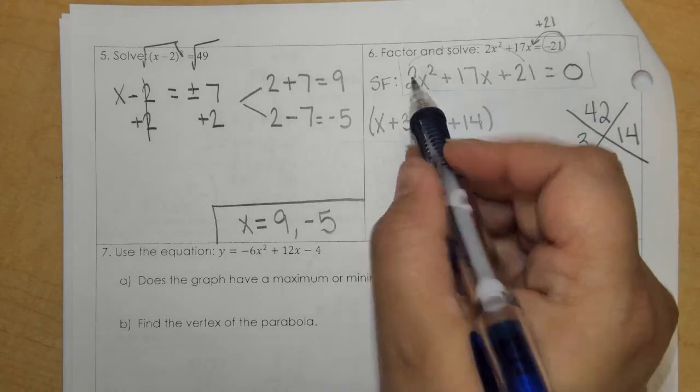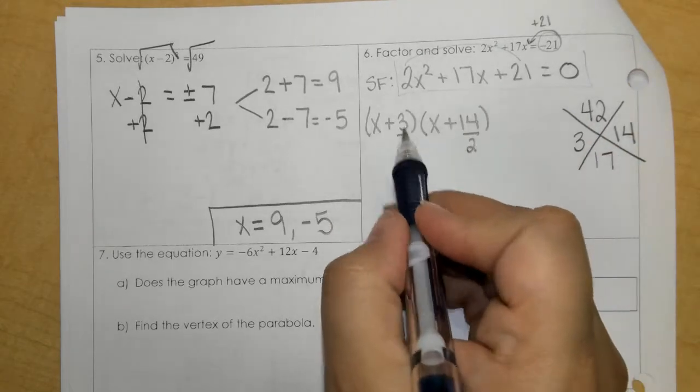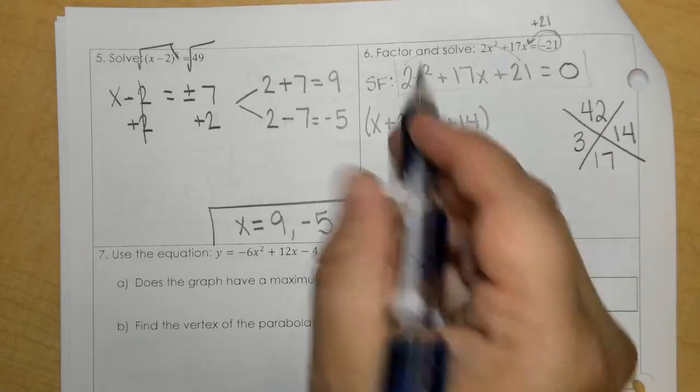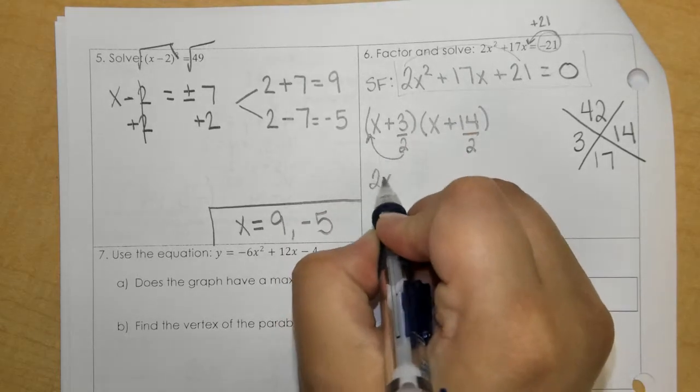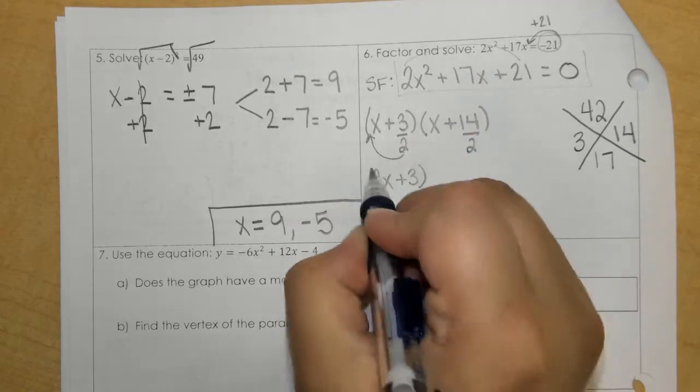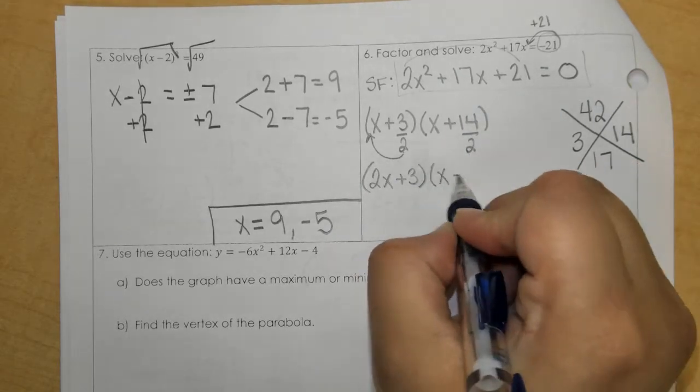And then my first number is 2, so that's what I divide by. I see that I can't divide, so I bring the bottom up, and I have 2x plus 3. Here I divide, and I get 7.